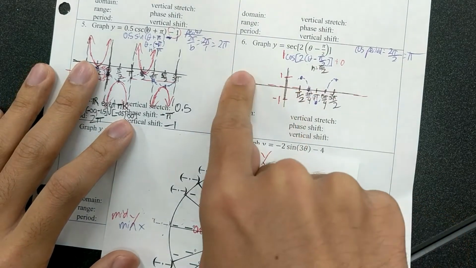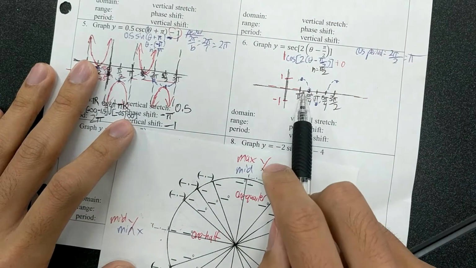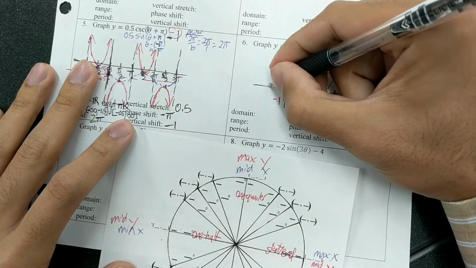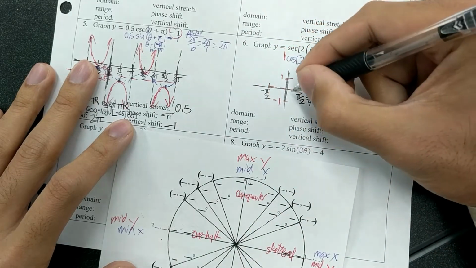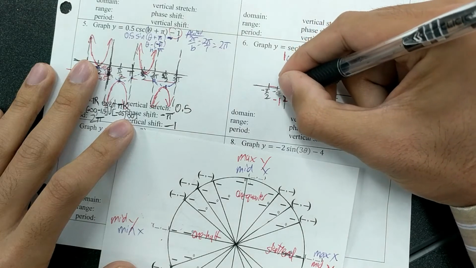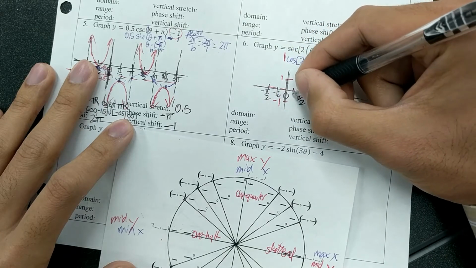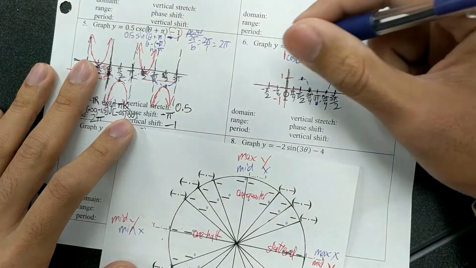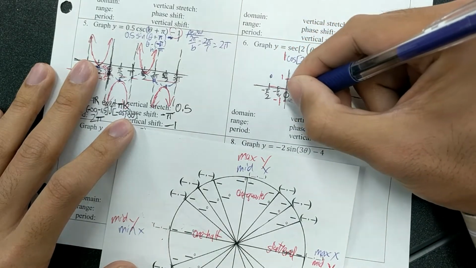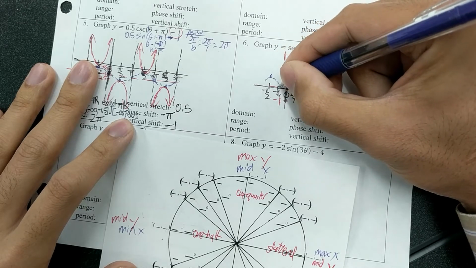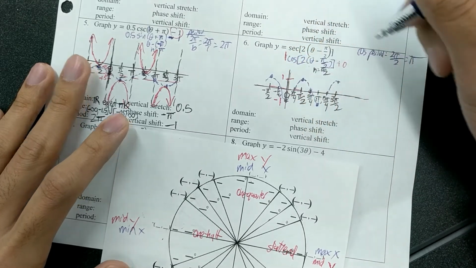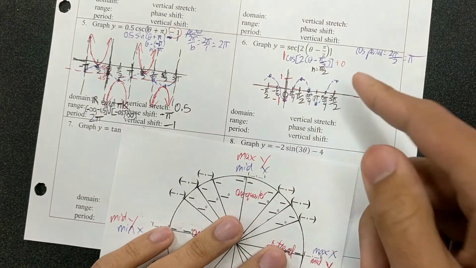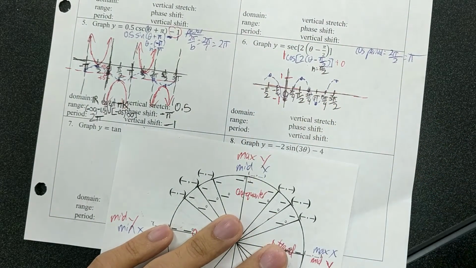And then I can repeat for one additional period over here. So pi units before pi over 2, pi over 2 minus pi, would be negative pi over 2. So the halfway point is 0, the 1/4 points are negative pi over 4 and pi over 4. Again, each period looks the same, so I can just copy the pattern. Okay, so I've got cosine graphed. Now for secant, the reciprocal, I just base it off this graph.